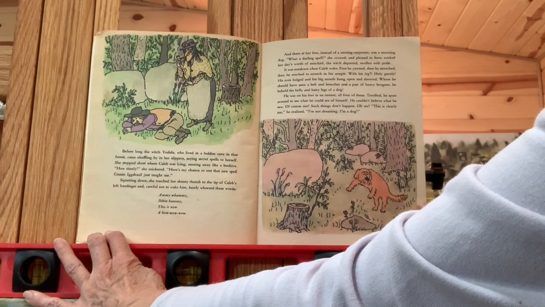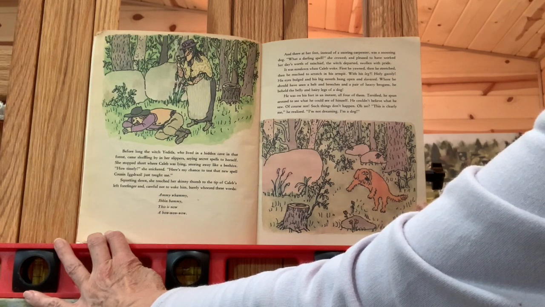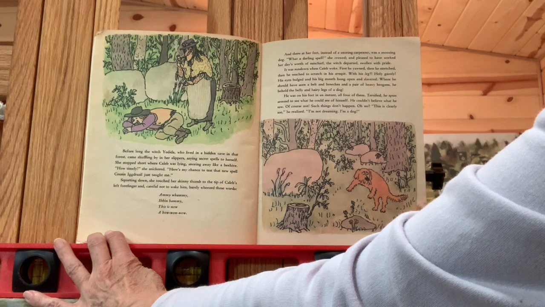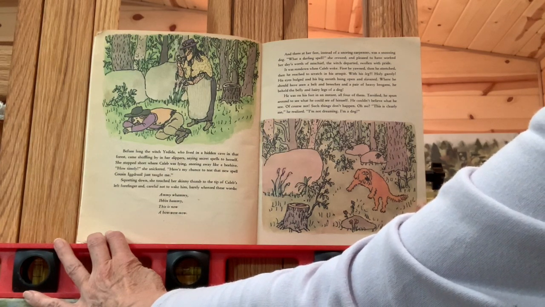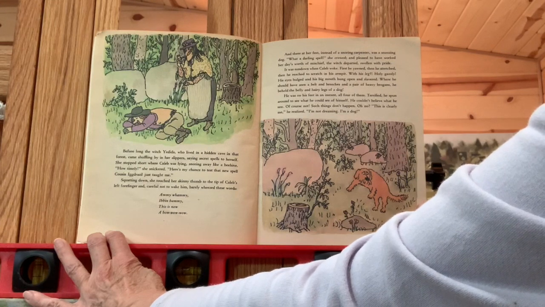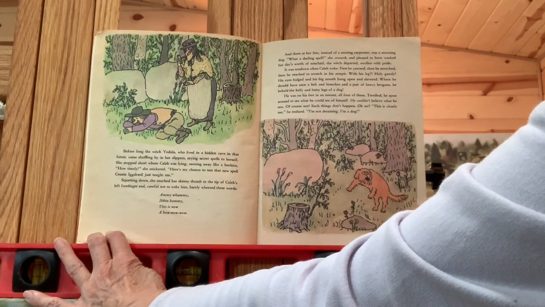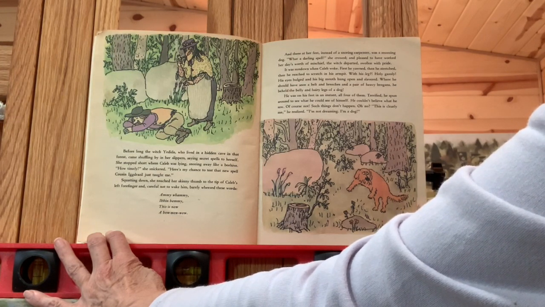It was sundown when Caleb awoke. First he yawned, and then he stretched, and then he reached to scratch his armpit with his leg. Holy gazzoli! His eyes bulged, and his big mouth hung open and slavered. Where he should have seen a belt and pants and a pair of heavy boots, he beheld the belly and hairy legs of a dog. He was on his feet in an instant, all four of them.